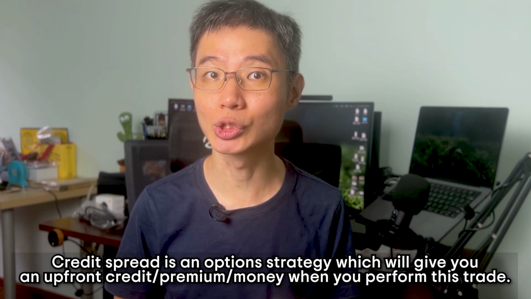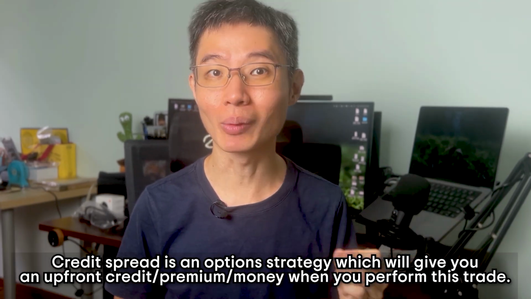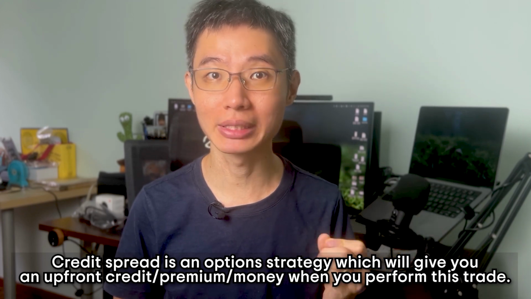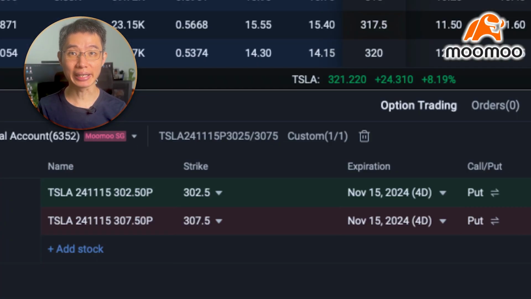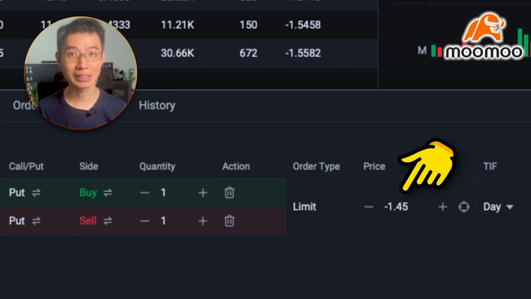First up, what is a credit spread? In simple terms, credit spread is an option strategy which will give you an upfront credit or premium or money or whatever you want to call it when you perform this trade. Take for example, if I sell this credit spread, I would immediately receive $145. This money is now in my account and I can do whatever I want with it, like buying shares, investing into a money market fund to earn a yield, and so on.